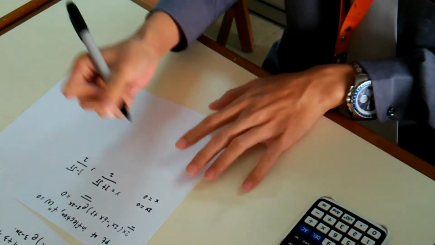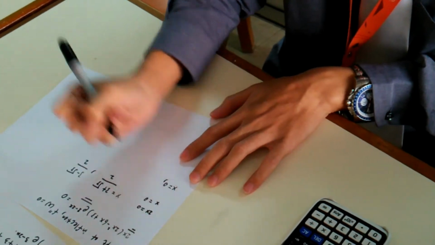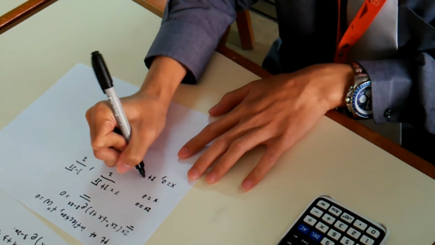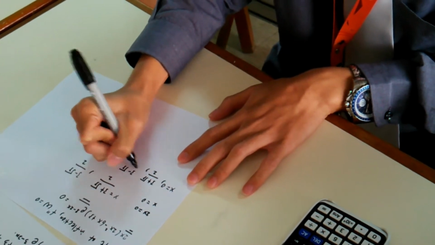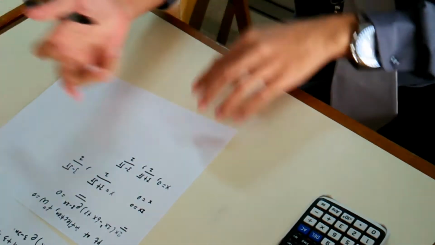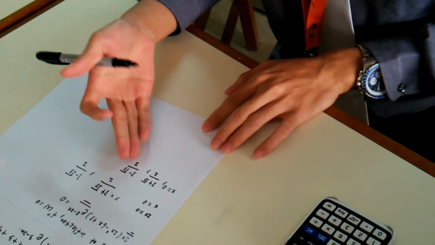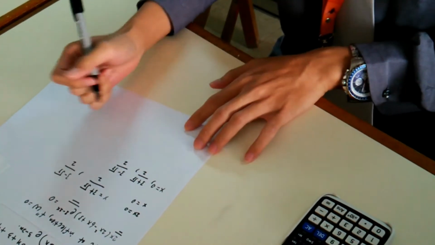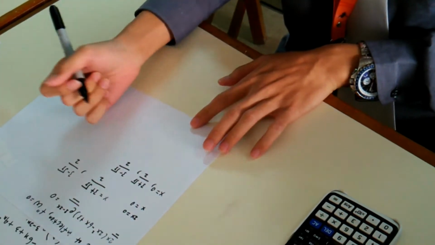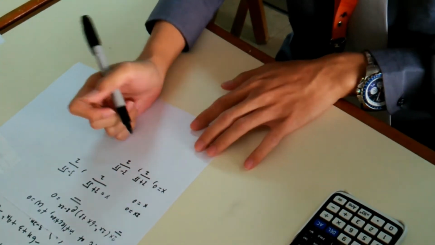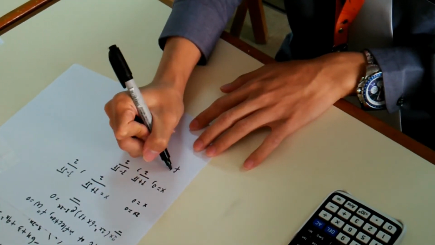So the x coordinates of the points of inflection are x equal to 0, (3 plus square root 3)/2, and (3 minus square root 3)/2. We need to double check whether these are points of inflection or not, so we conduct the third derivative, which is not equal to 0.